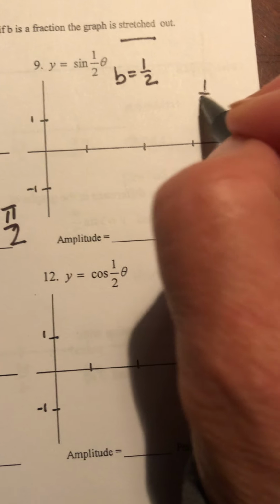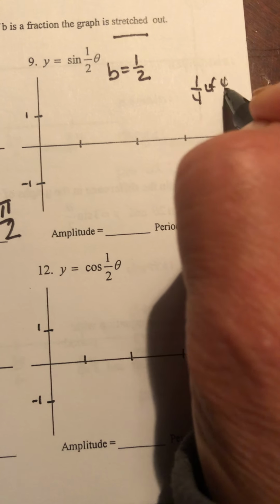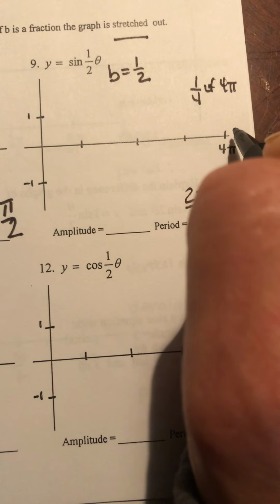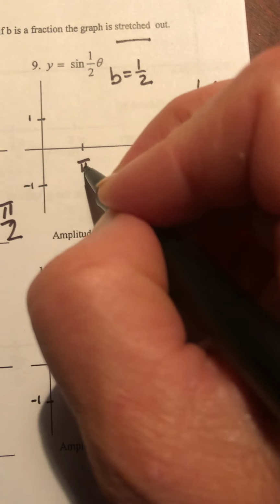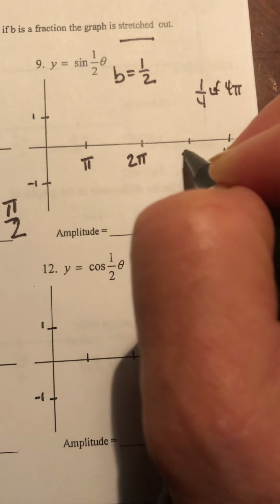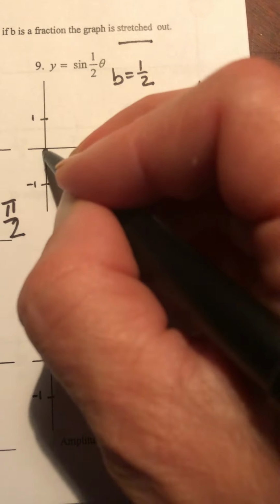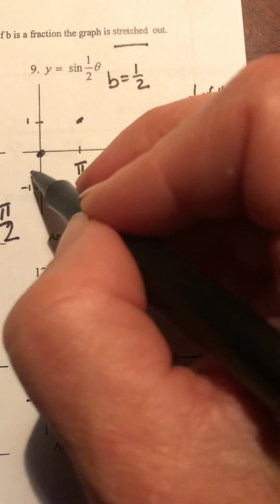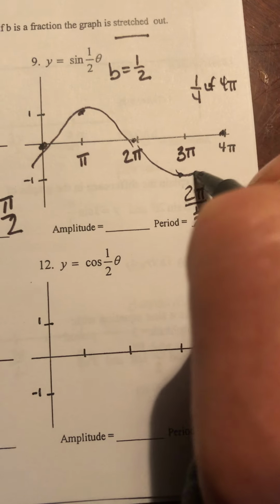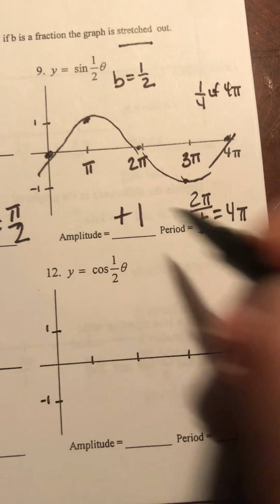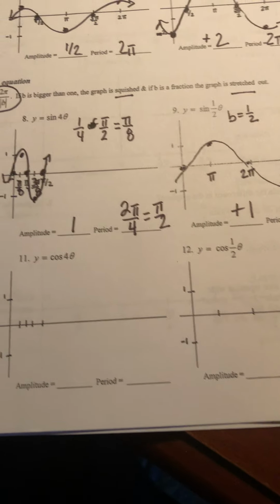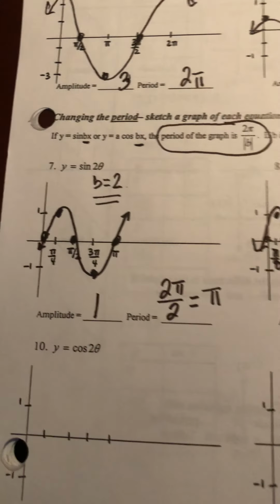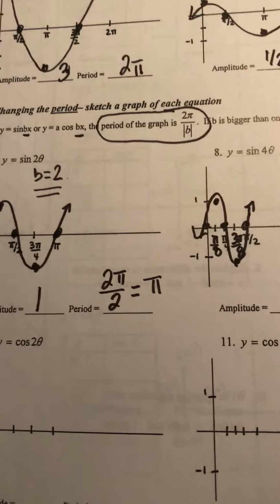And we're going to also split 4 pi into quarters. Isn't a quarter of 4 just 1? So it's 1 pi, 2 pi, 3 pi, and 4 pi. And again, we take those same critical points and we stretch them out. When we just change the period, you'll notice amplitude was 1 all the way across. And of course, you could validate that on your calculator.